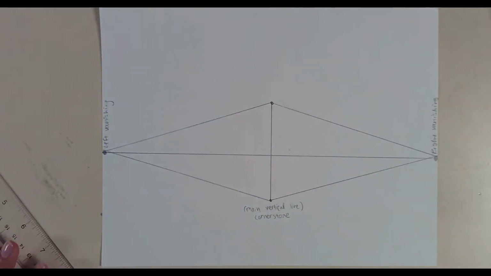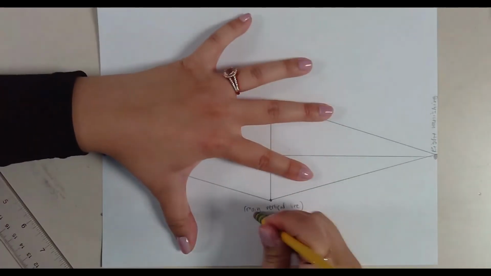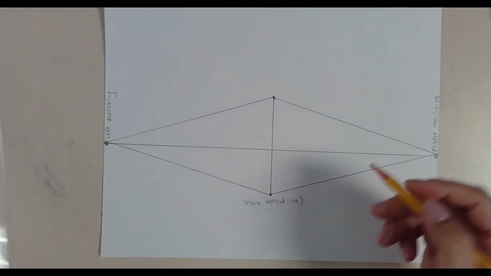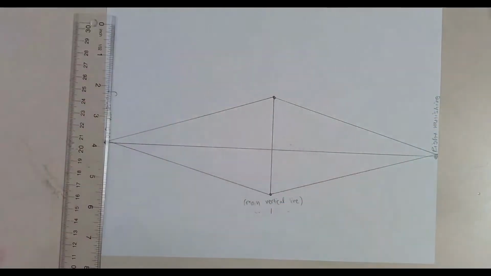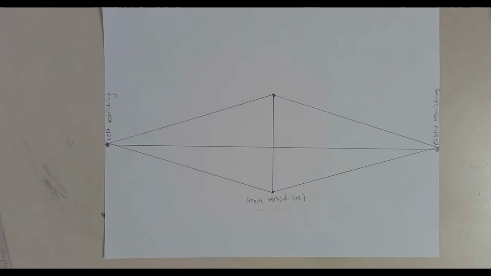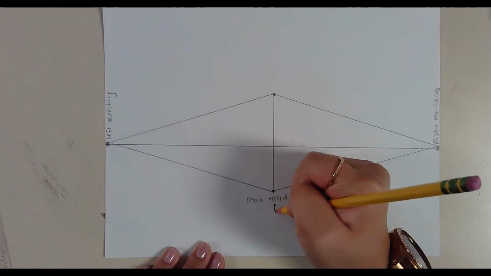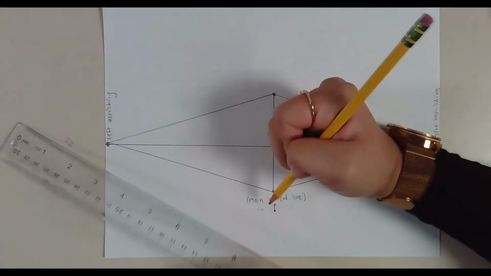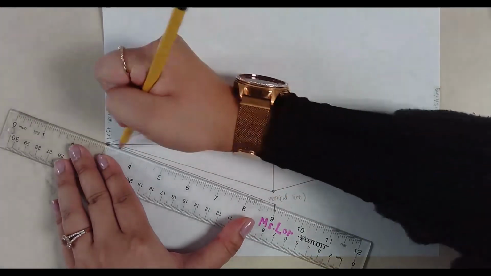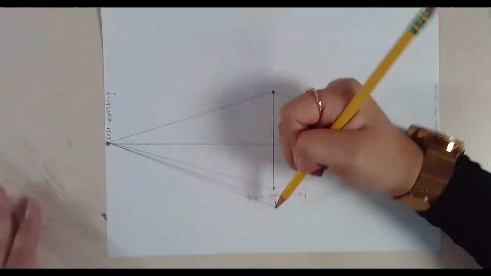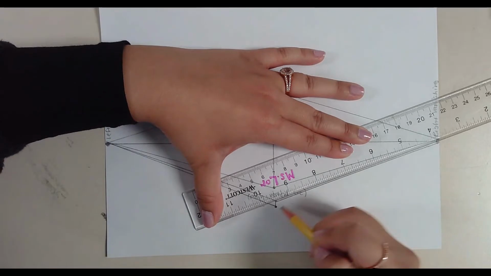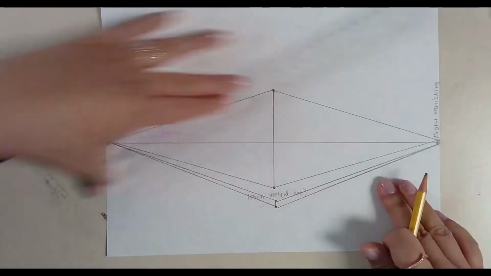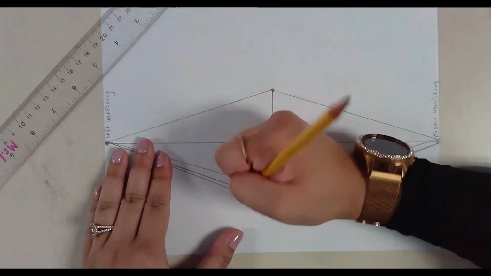Okay. Now, one thing that you can do is also I'm gonna erase this bottom word. Create another vertical line, a smaller one, just a little one, right underneath, and that's going to be the corner of your sidewalk. So what's going to happen is if you connect both of these points to both vanishing points, you get a little sidewalk and a curb. I'm going to erase the word so you can see a little clearer.